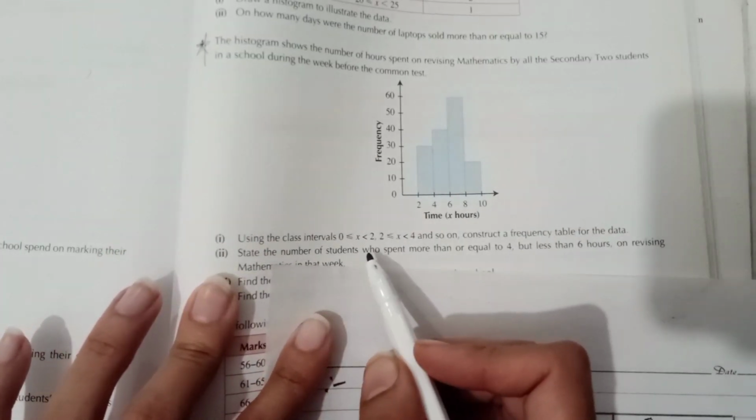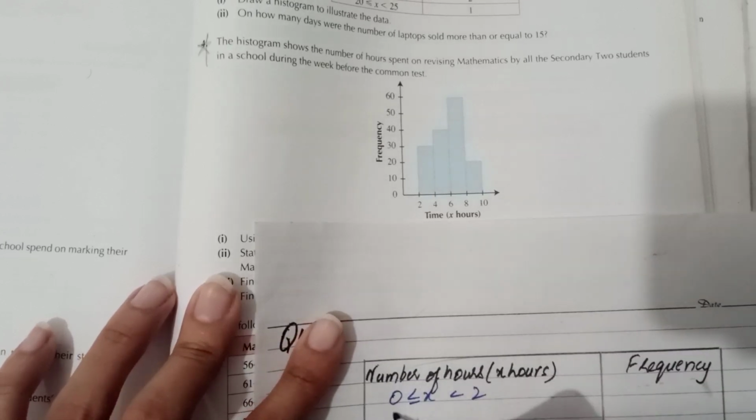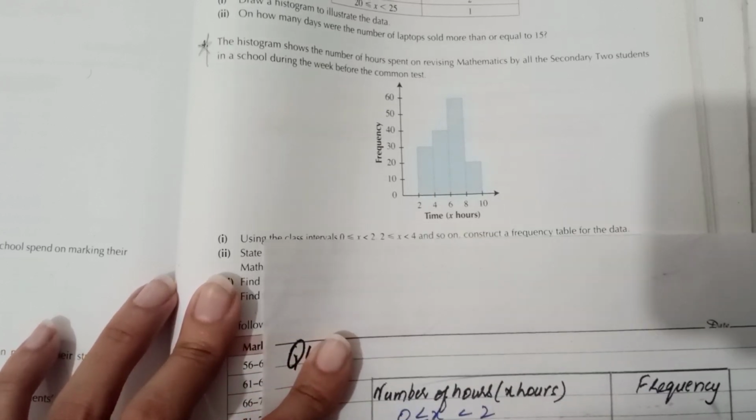And the class interval is provided to us, 2 is provided to us, 0 less than or equal to x less than 2, and 2 less than or equal to x less than 4. Yes.